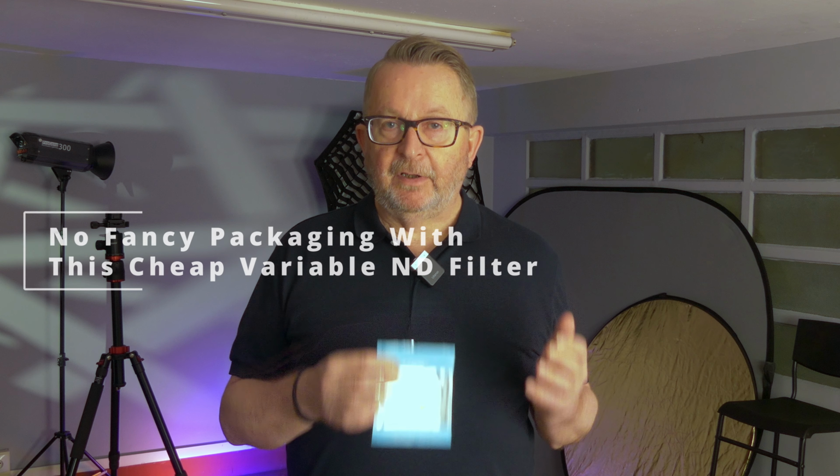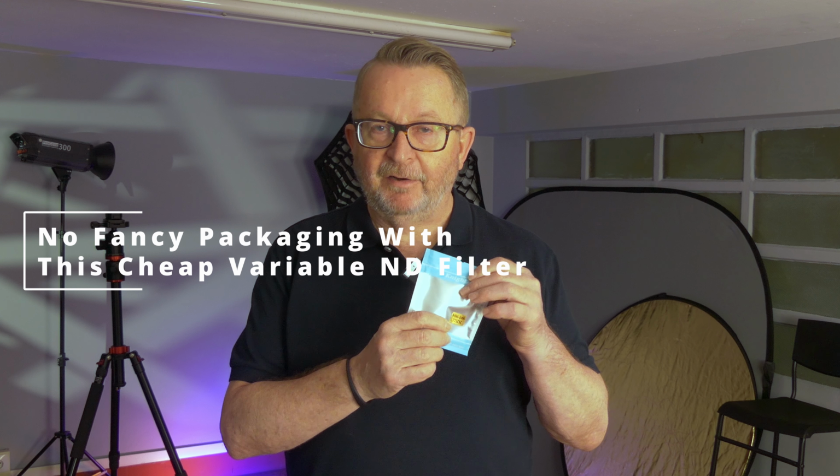to watch it. Just like the CPL filter from the same brand, this cheap variable ND filter did not come in a nice case or pouch. In fact, it came in this cheap plastic envelope. But if the ND filter does its job, I'm happy to carry it around in this cheap plastic envelope.